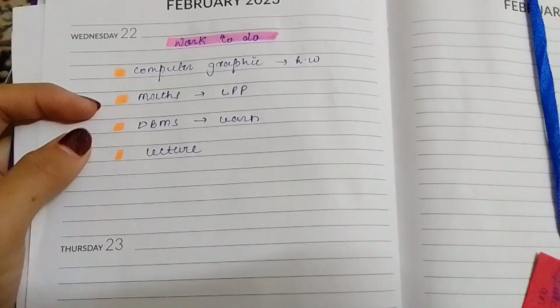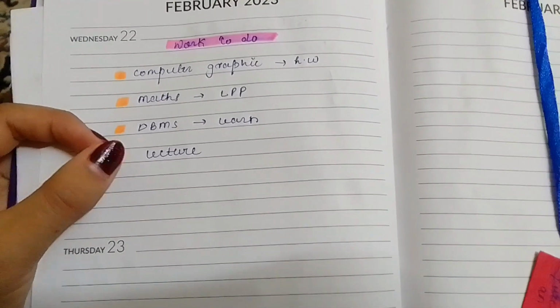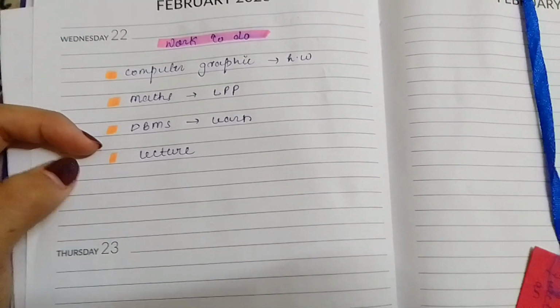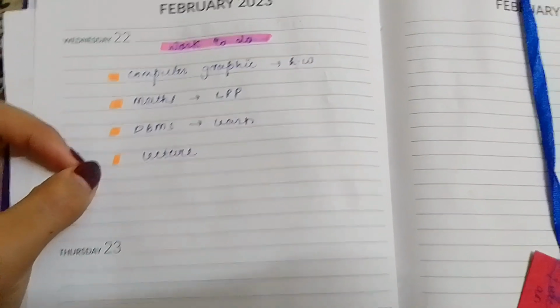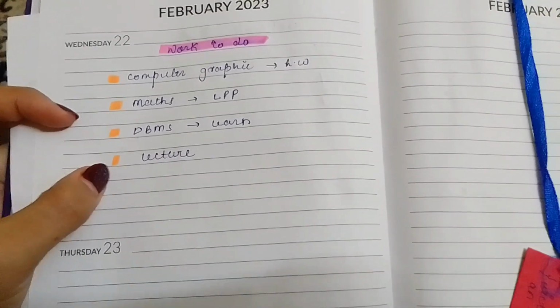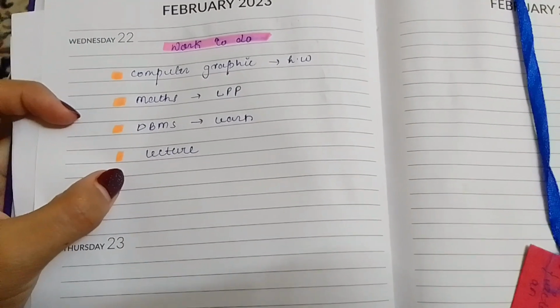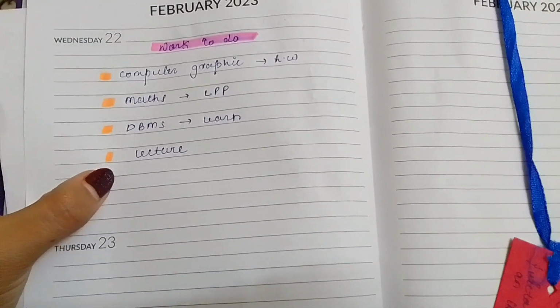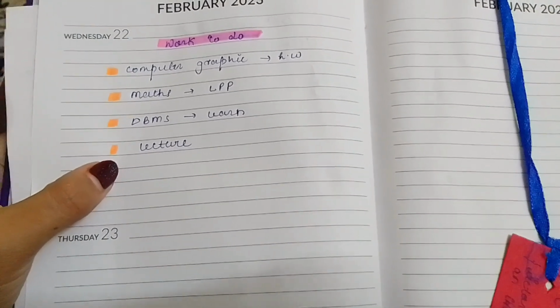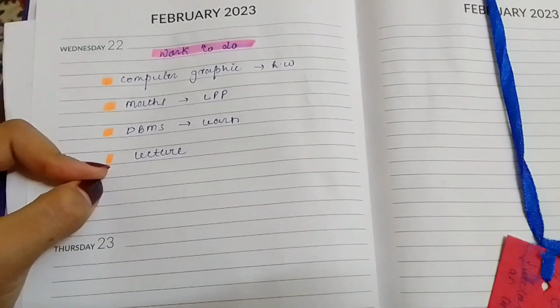After that, I have to take one lecture of Shraddha ma'am, which is important. Then I also have to solve the question on LeetCode. I forgot to write it here, but I will solve it. Okay, so move ahead to our vlog.